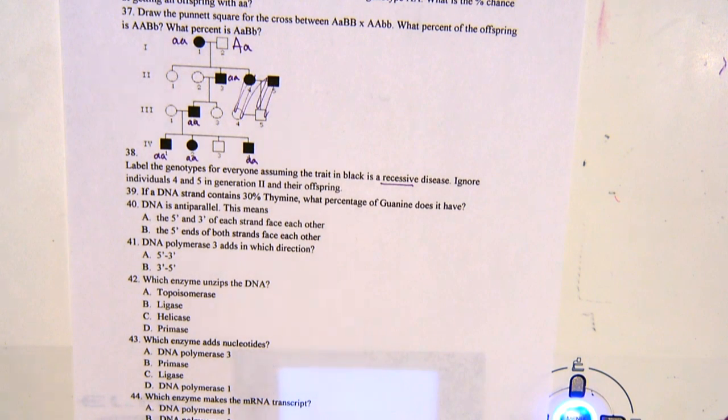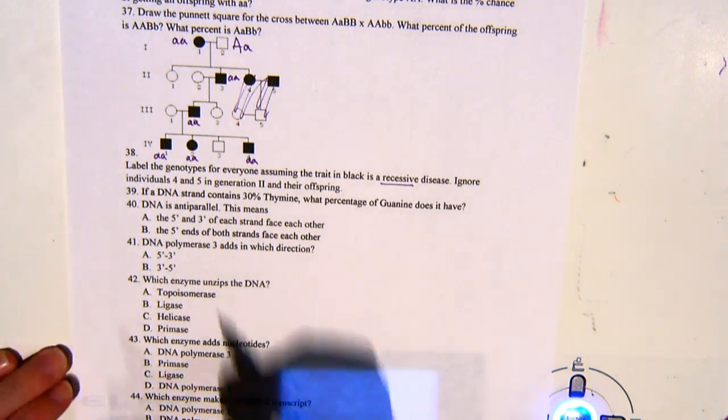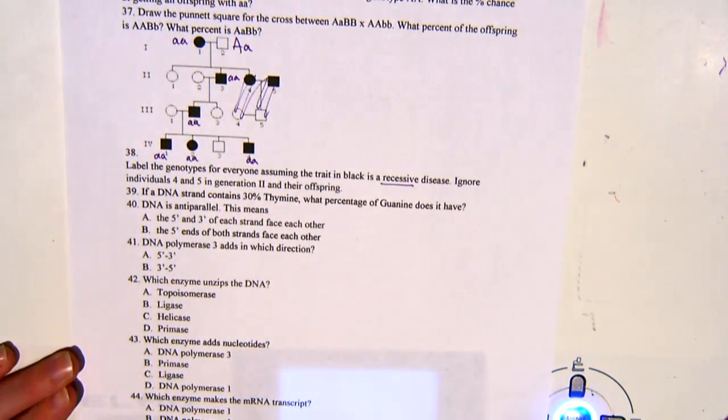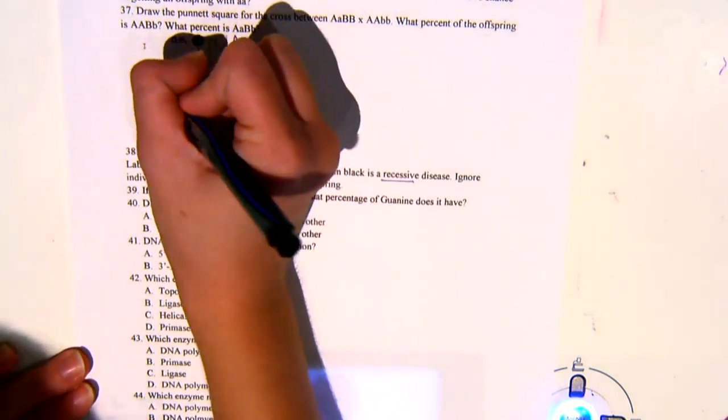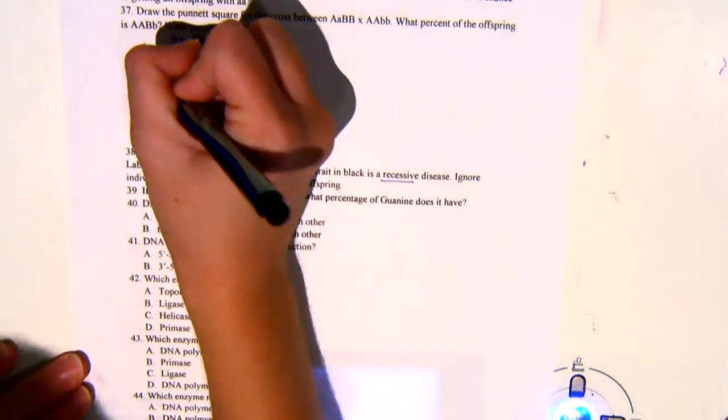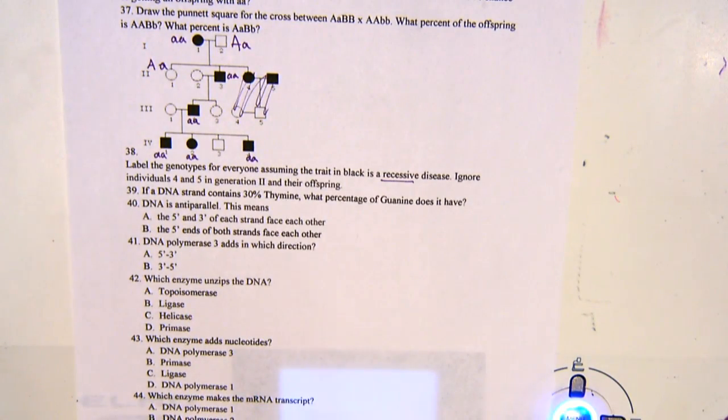And we know that he has to have at least 1 big A because his box is not shaded in. So he does not have the disease. So from that, we know that he would be heterozygous. We could also figure out this female offspring. We can figure out her genotype because we know that mom could only pass a little a. And if she's not shaded in, that means her other allele is going to have to be a big A. So we figured her out also.